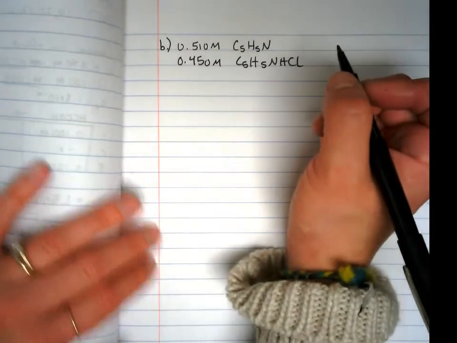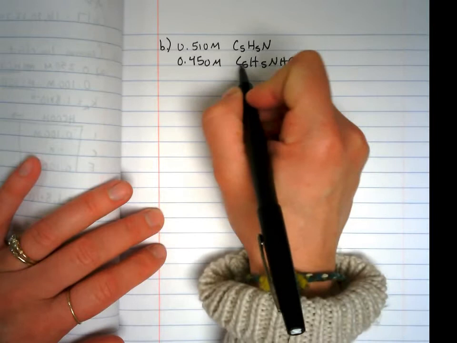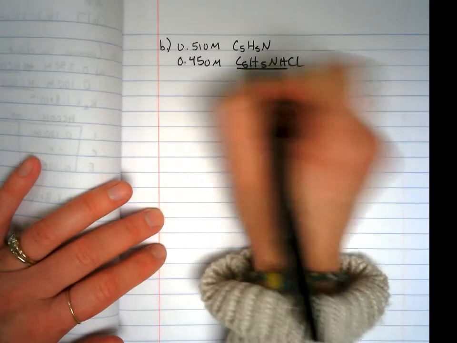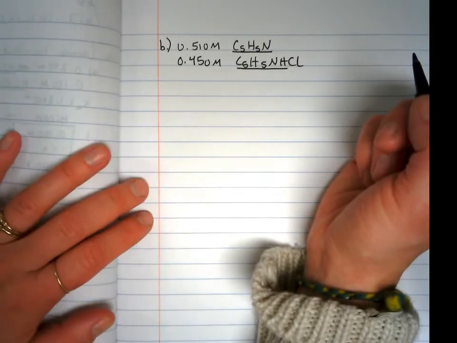And so for this problem, I can see that I have the salt here, right? So you might not know what these things are, right? But that's okay.